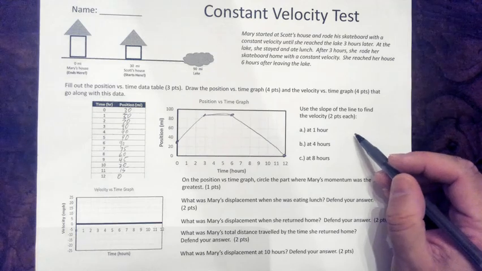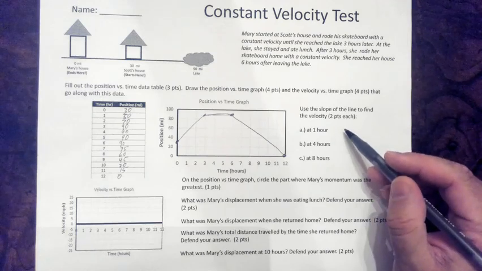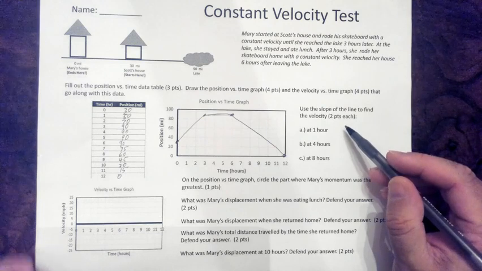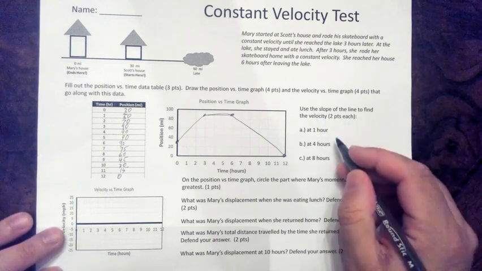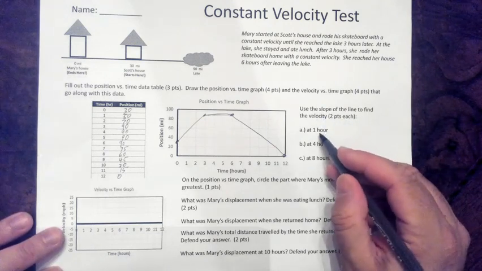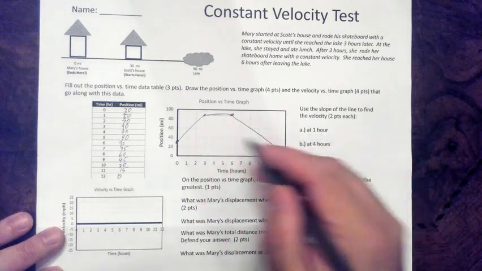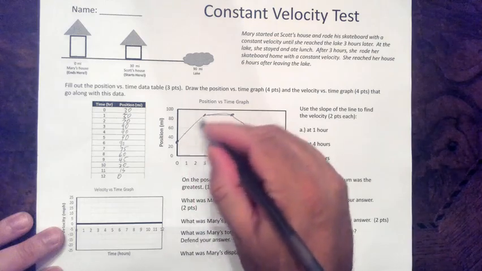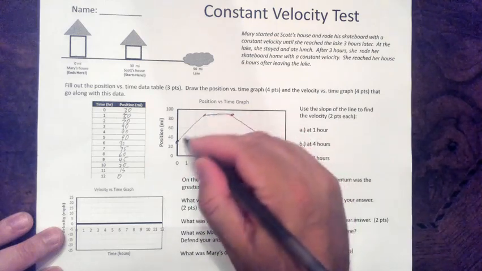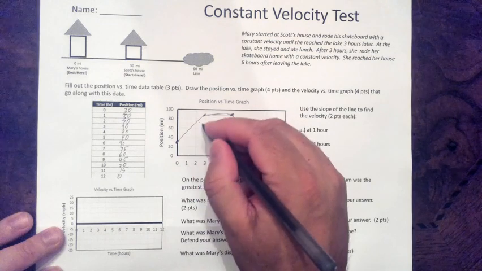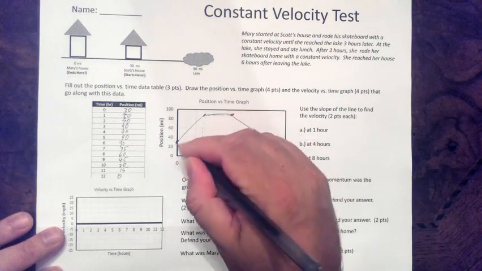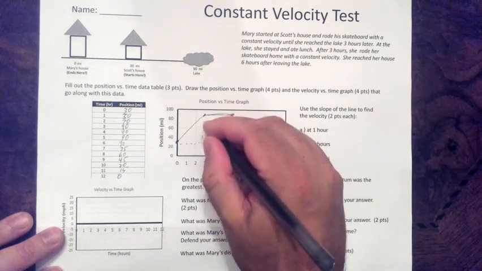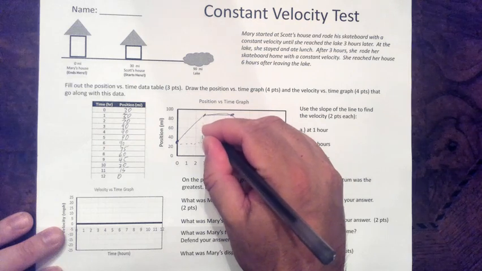Now the velocity is the slope of a position versus time graph, and it even tells us that right there in case we forgot. And so the slope here at 1 hour, you're on this line. This line has the same slope, the same velocity throughout. So you can use any 2 points. Let's just use the starting and ending points.